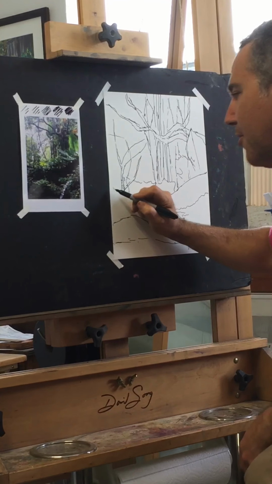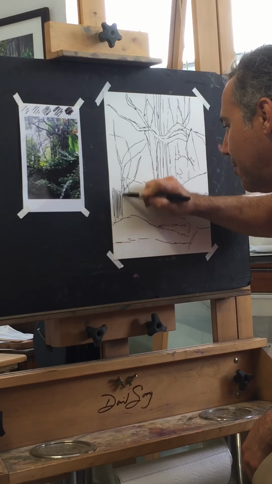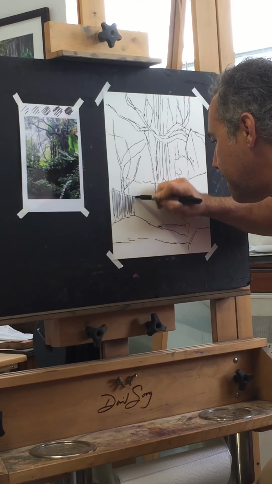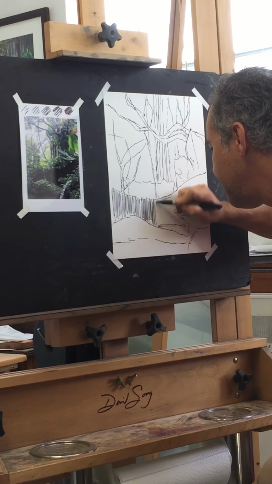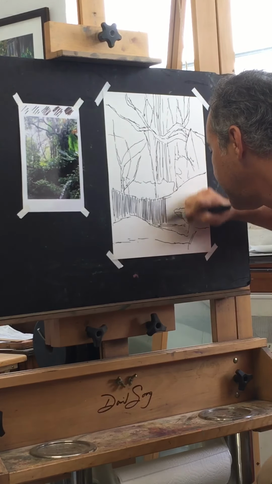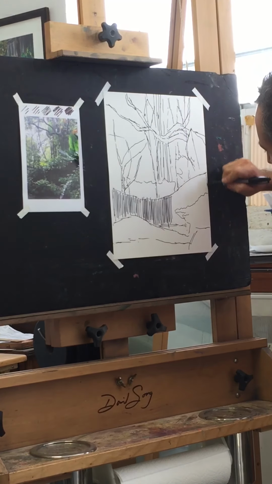The darkest area and the biggest area is this wall. And so walls are up and down, so I'm going to give it a quick up and down shade. And on that 1 through 5 scale, this is between a 4 and a 5.